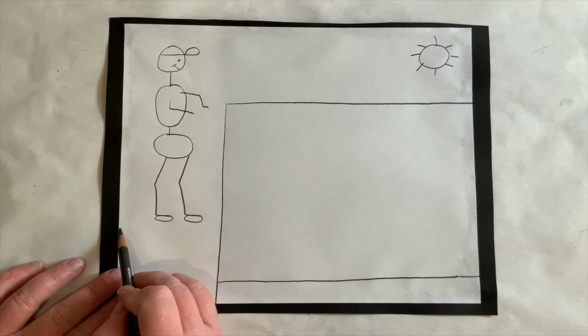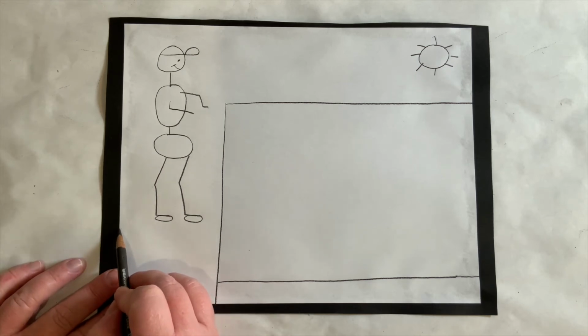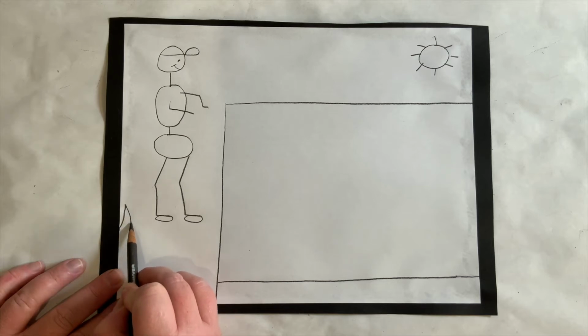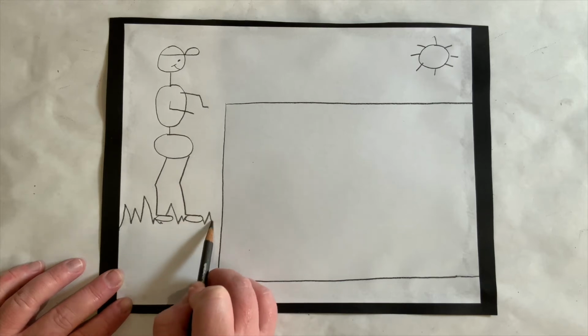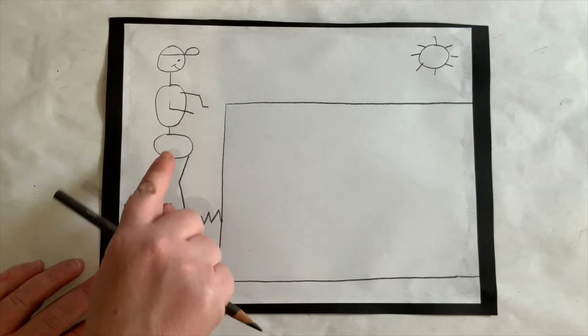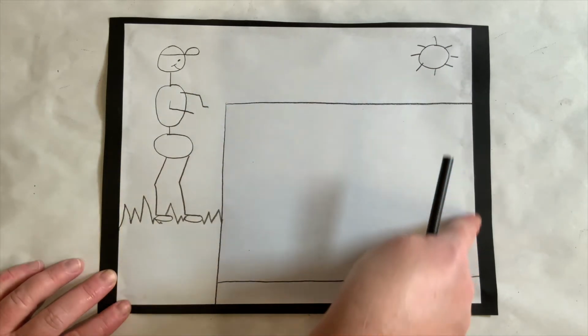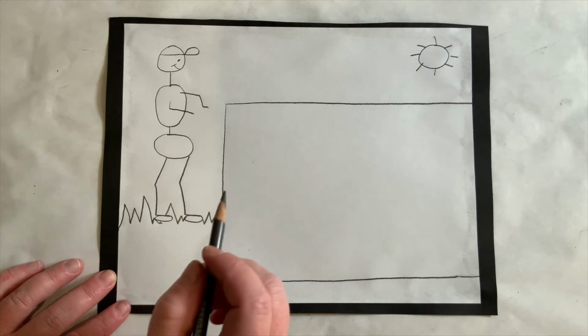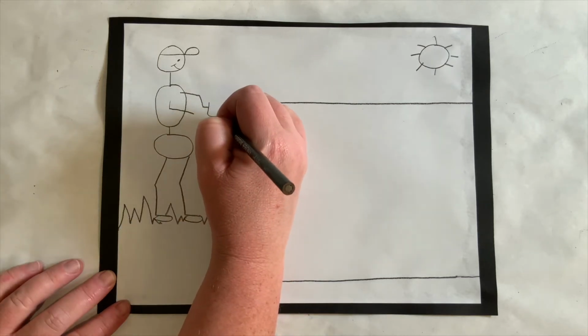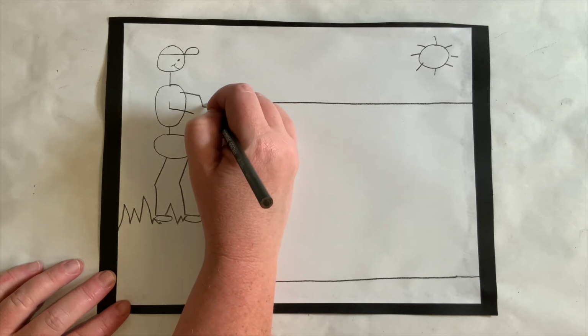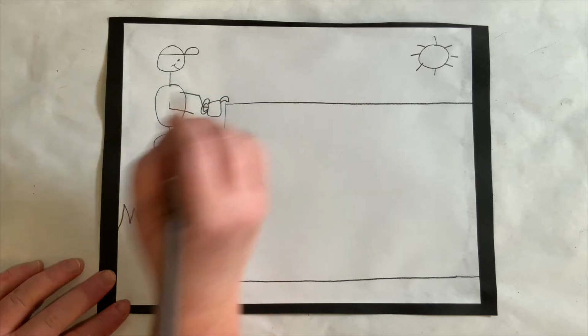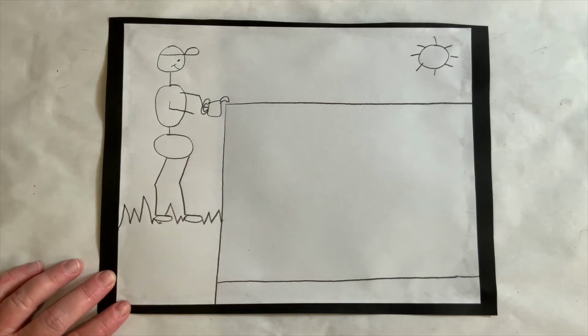Okay, now we can draw him standing on some grass. So if you want to draw a zigzag with me, zig, zag, zigzag. This is him standing in the grass, and he's going to water his garden. So we made a big rectangle for the garden. Now we can draw a watering can together, kind of like a square, with a curvy line for the spout and a handle. Very good. So far we're using lots of straight and curvy lines.